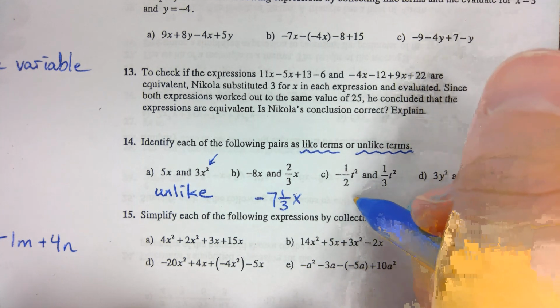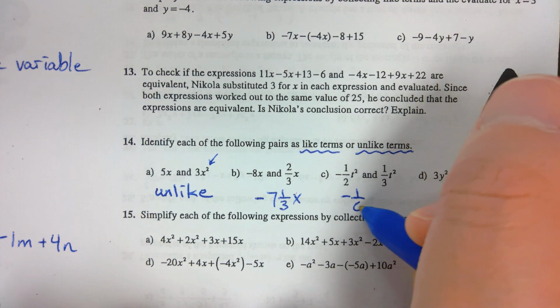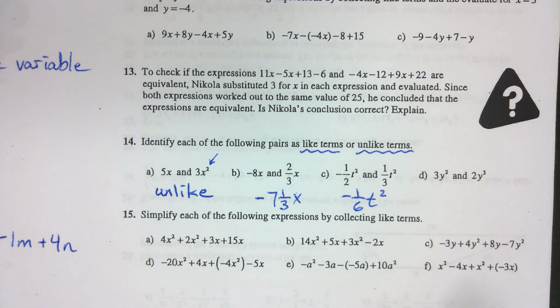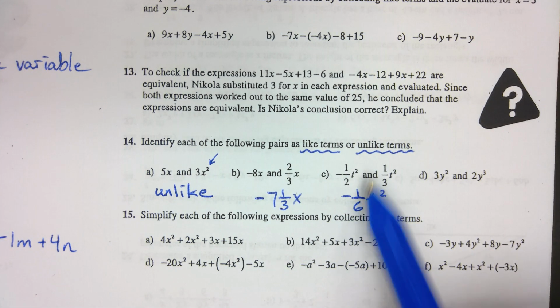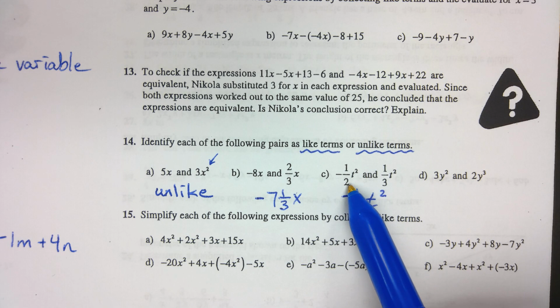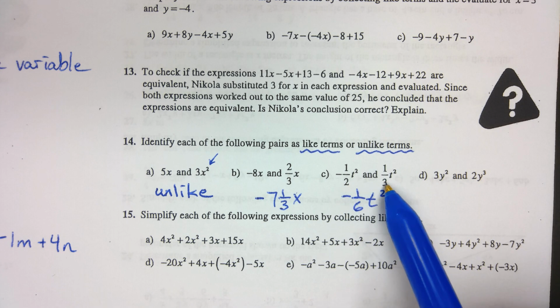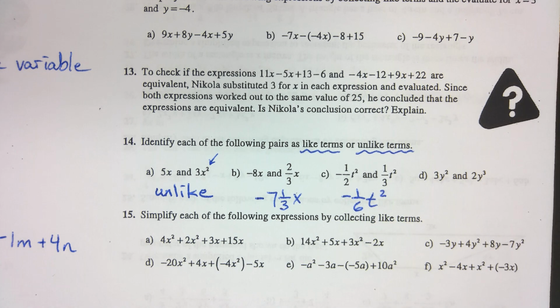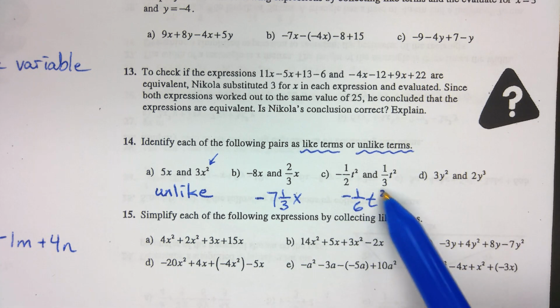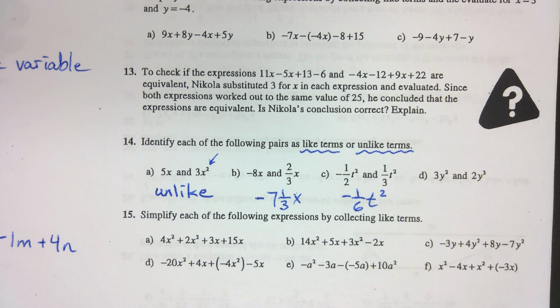Perfect. -1/6 t squared. Okay. Where the -1/6 comes from is that Ruresh did lowest common denominator and then added the fractions together to get this. Okay, and then most importantly, the variable is t squared.